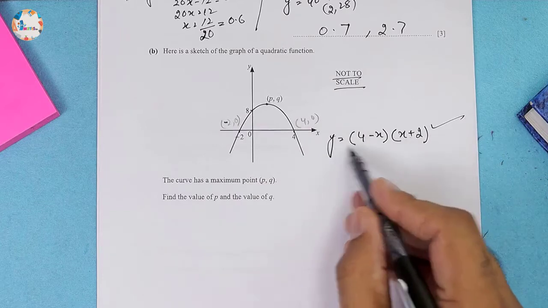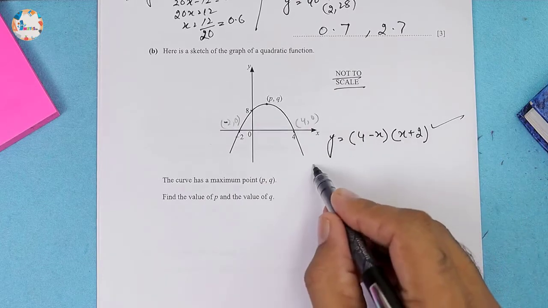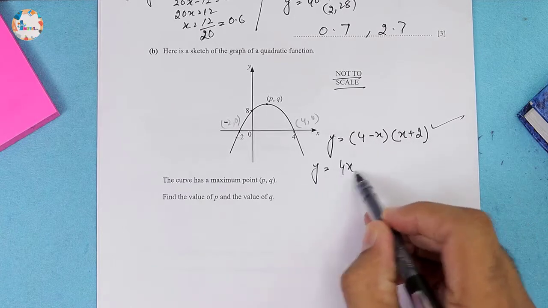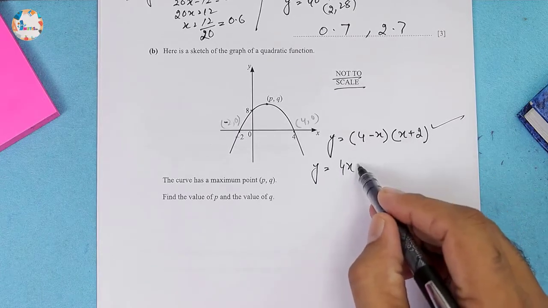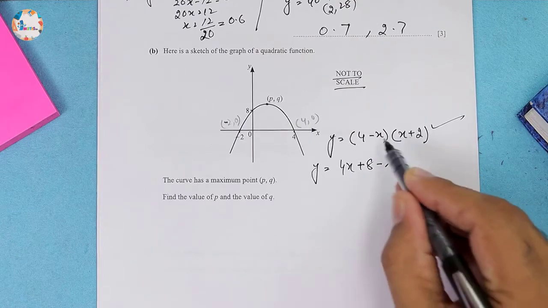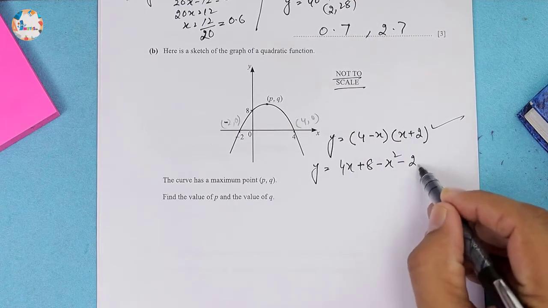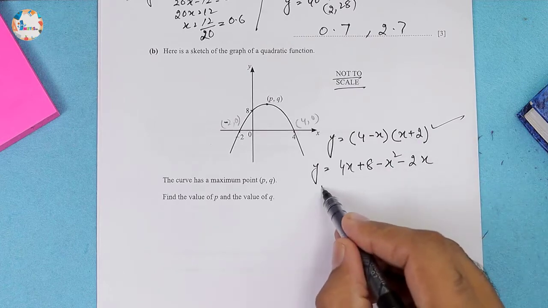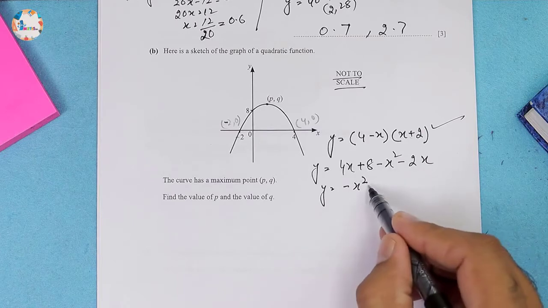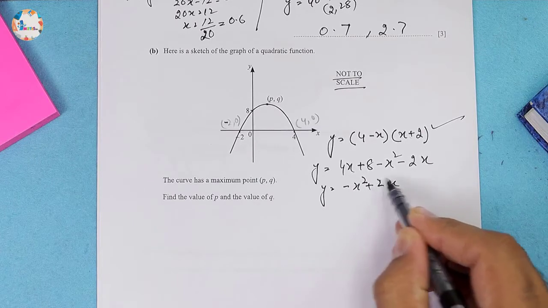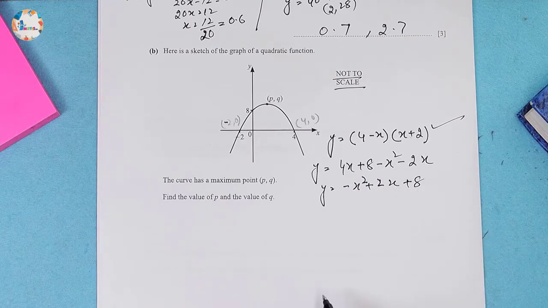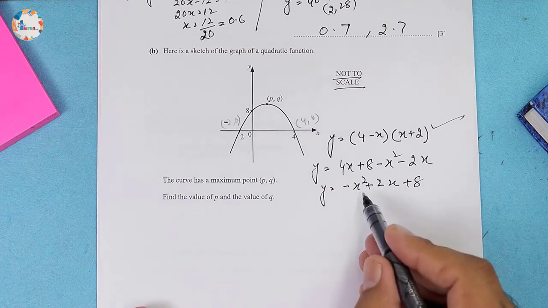On the basis of these two points, this is how we can write the quadratic equation. And if we open this quadratic equation, we will get y is equal to, this into this will be 4x, this into this will be plus 8, and this into this will be minus x square, and this into this will be minus 2x. And if we rearrange, y is equal to minus x square plus 2x after simplifying these two, and plus 8. This will be our quadratic equation.